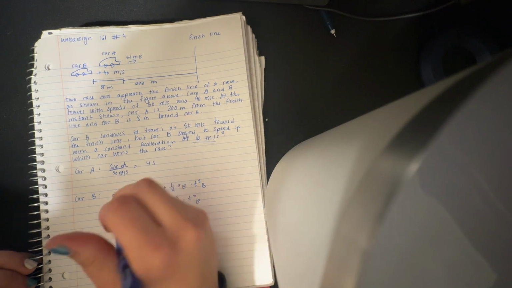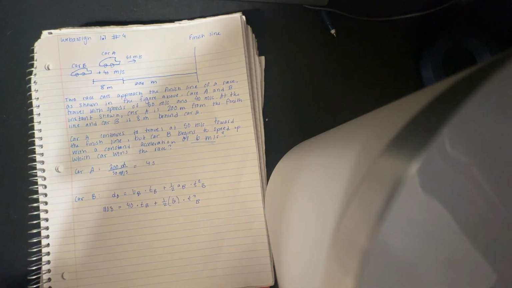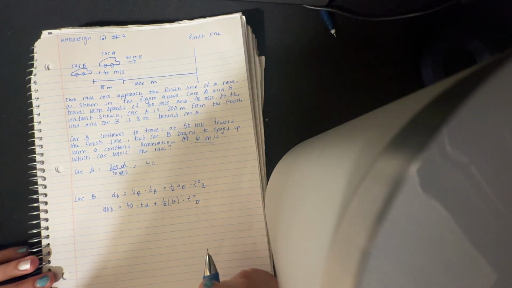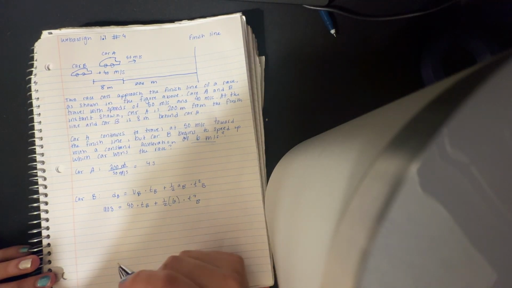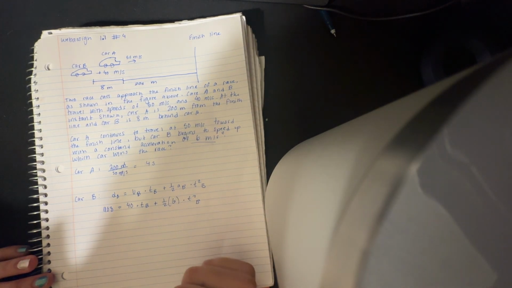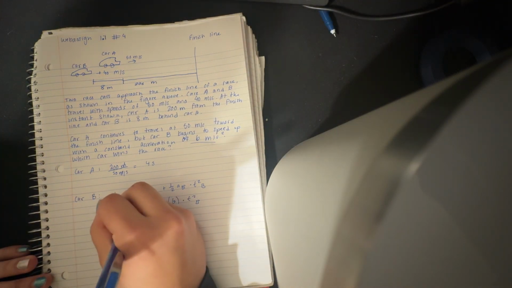And in order to solve this, we're going to need to use the quadratic formula, but just simplified down, we're going to get two values, and one of them is going to be negative, one of them is going to be positive. We can just cancel out the negative because time can never be negative, and that is going to give us 4 seconds.